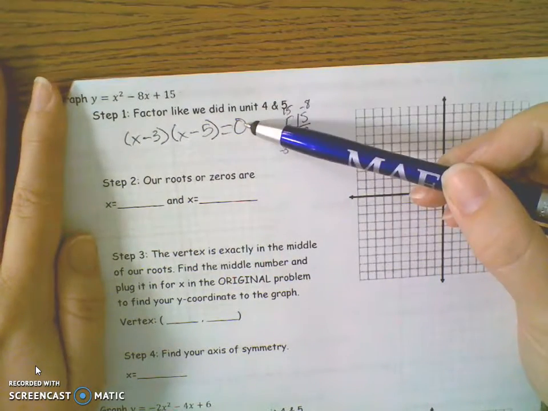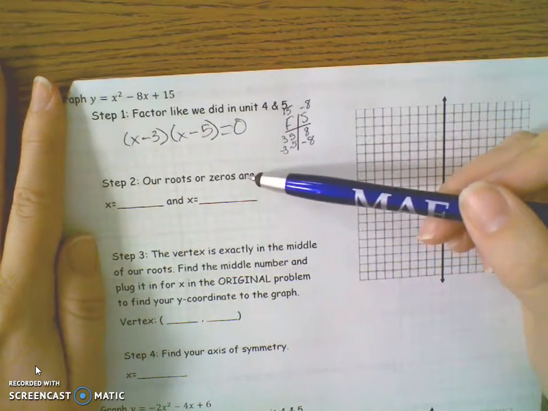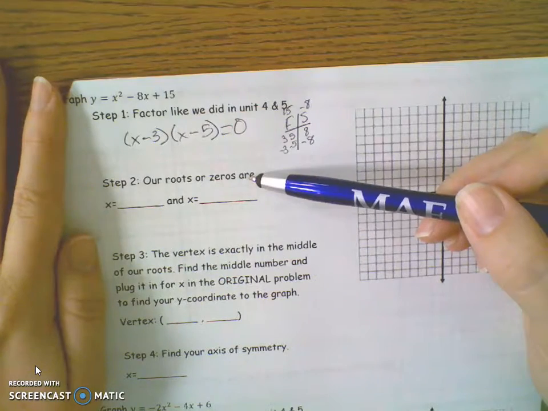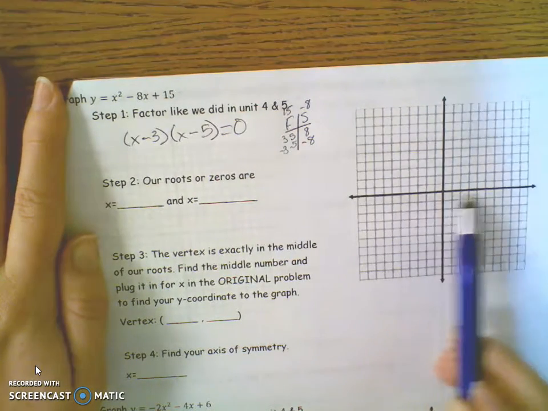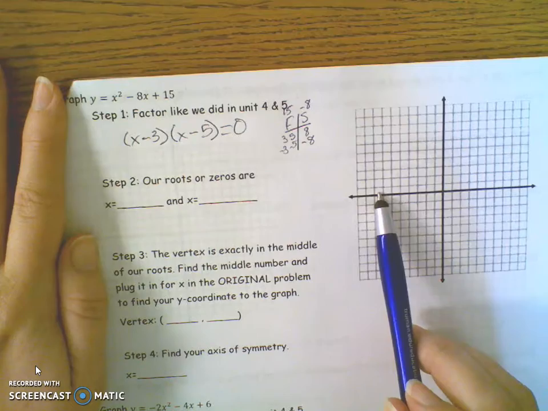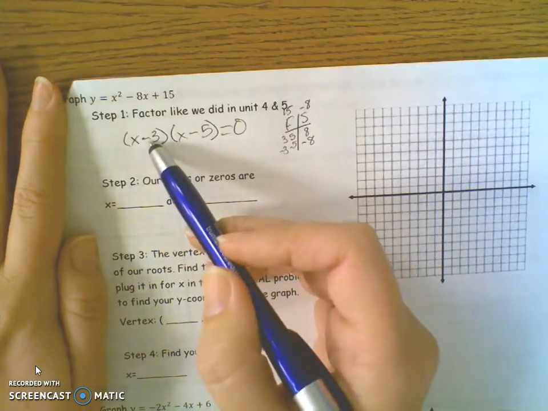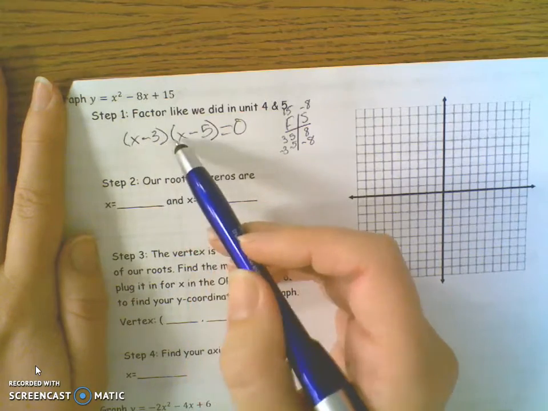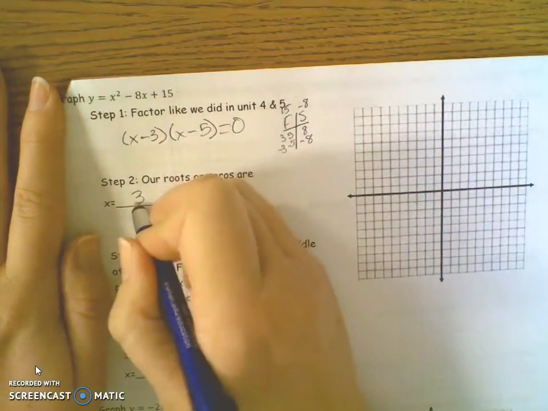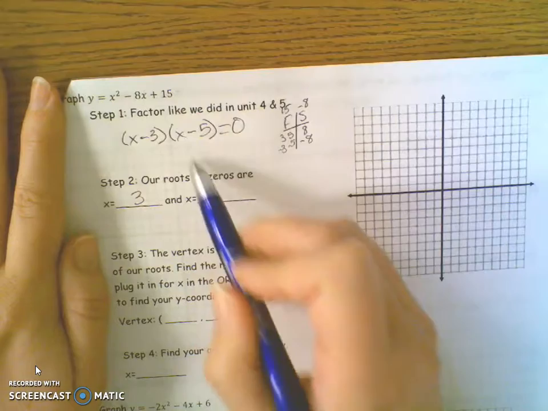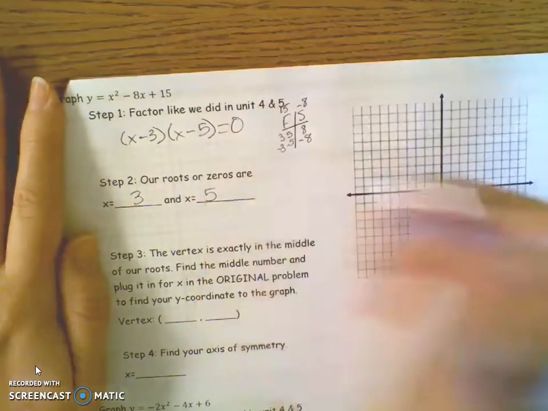The reason we're saying it's equal to 0 is because we want our roots, our x-intercepts, and all along the x-axis, y equals 0. So if I put 0 in for y, that's going to tell me what my answers are. If I make x minus 3 equal to 0, it's 3, and x minus 5 equal to 0, my answer is 5.